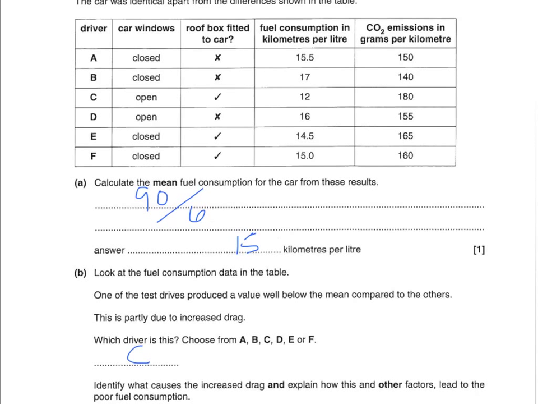So 3 marks there, one for saying why the fuel consumption here is poor, and that's because the roof box is on, or you could say because the car windows are open, which causes more drag. Then link that to more kinetic energy, or more energy needed, or the engine having to work harder, and then give another factor for the 3rd mark, which would also decrease fuel consumption. So higher speed, different driving styles, different terrain or road surface.